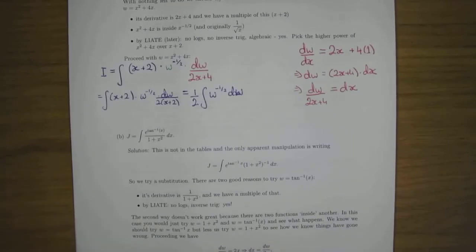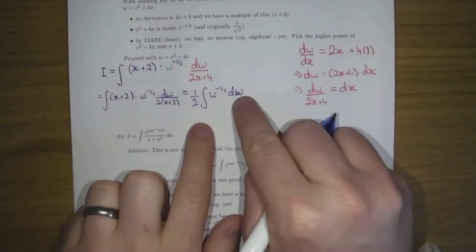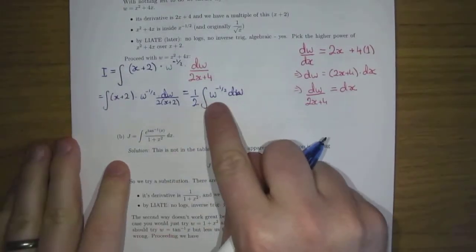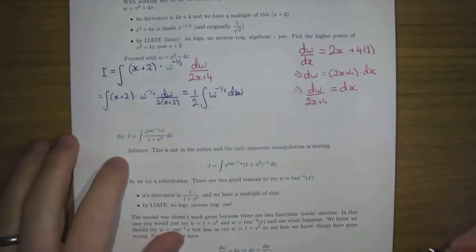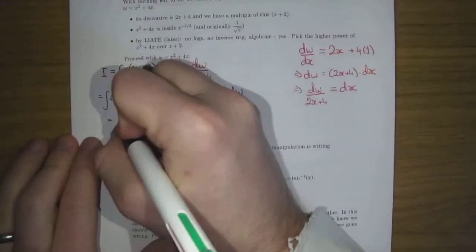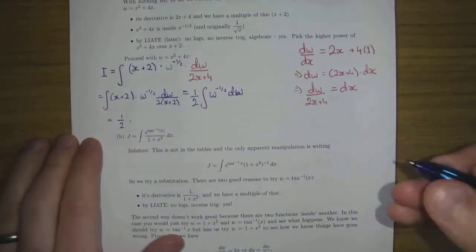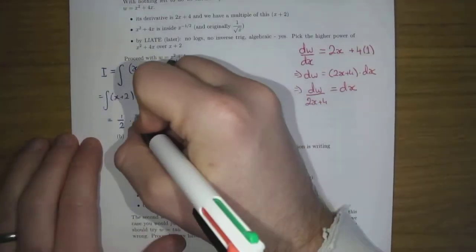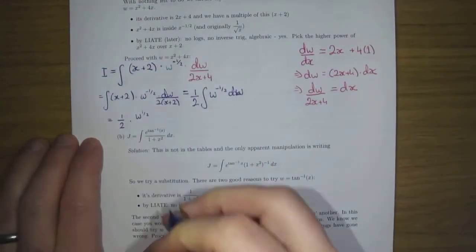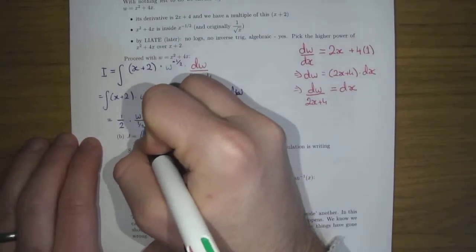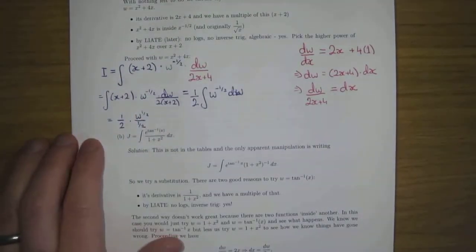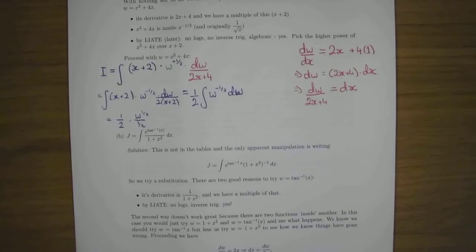Now this is something we can work with because it's in the tables. The antiderivative of w to the minus half with respect to w. We keep the half there. We add 1 to the power, so it'll go to w to the half and divide by the new power. Good. And now we've got just 2 more things to do.